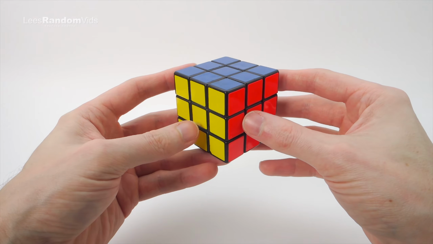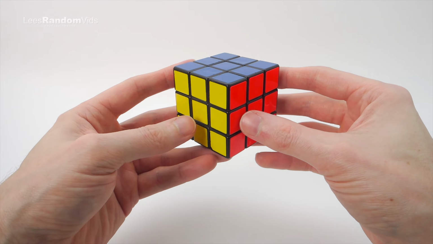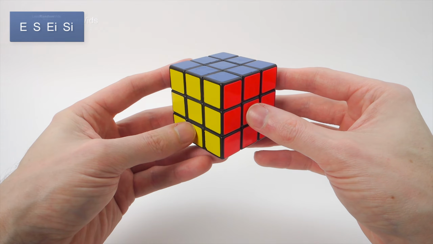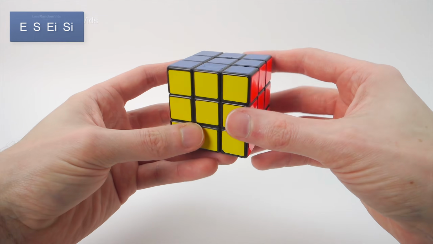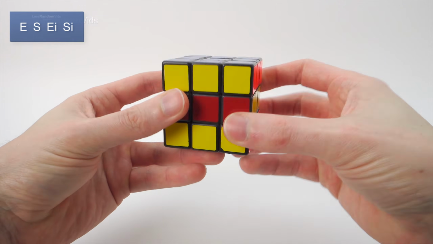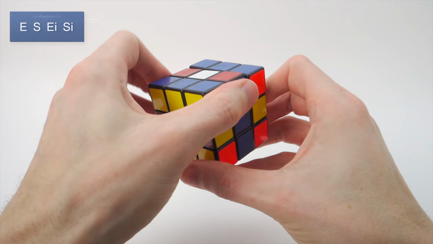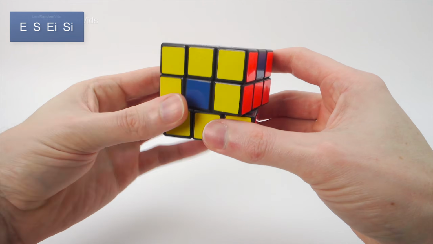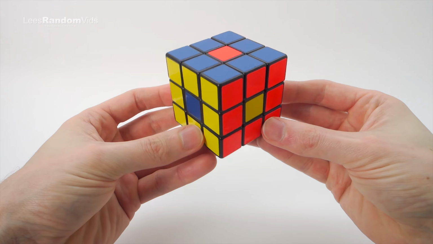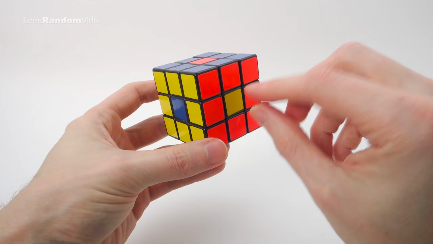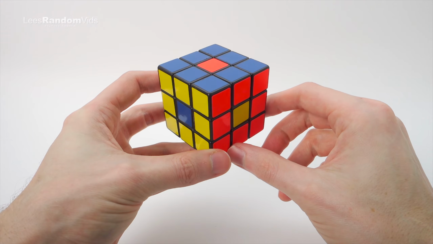To do this pattern, we just need to use a very simple algorithm, and that algorithm is E, S, E inverse, S inverse. So let's do that. We go E, S, E inverse, S inverse. And there we have the spot pattern in the middle.